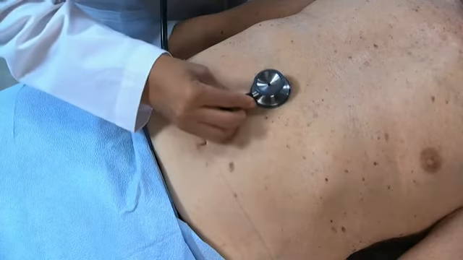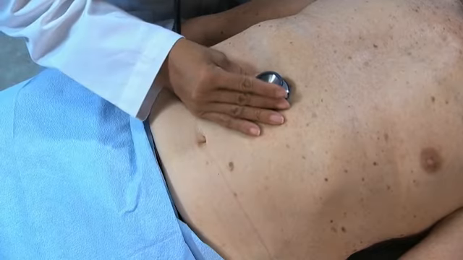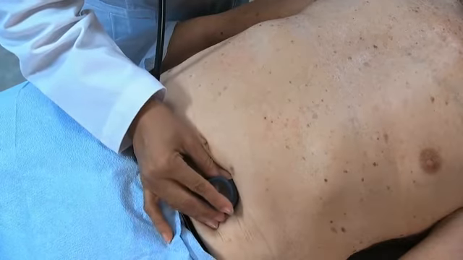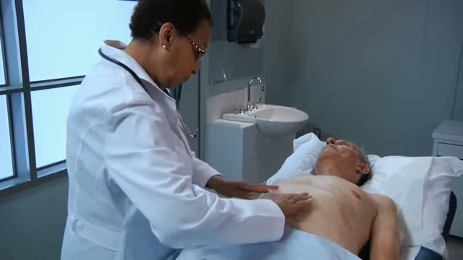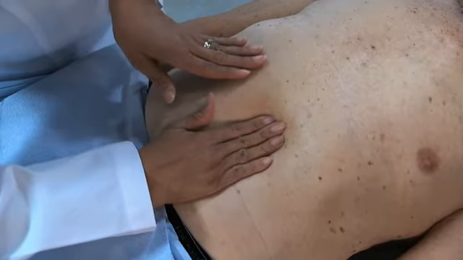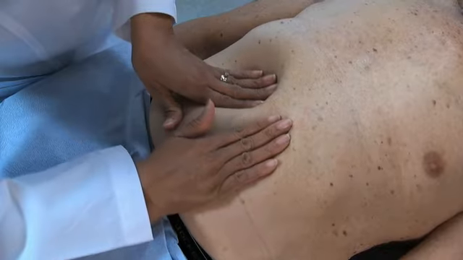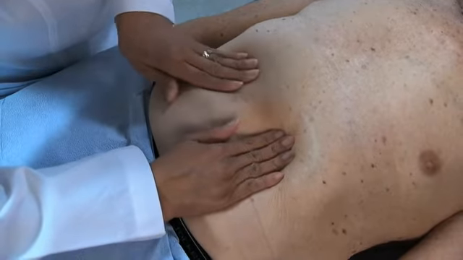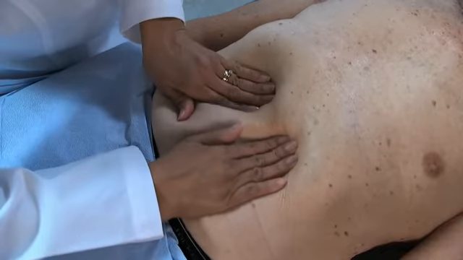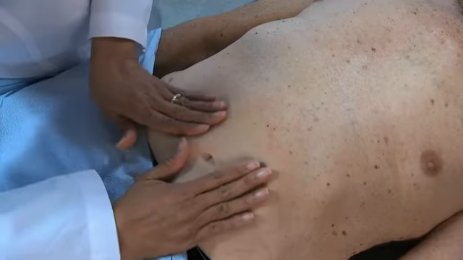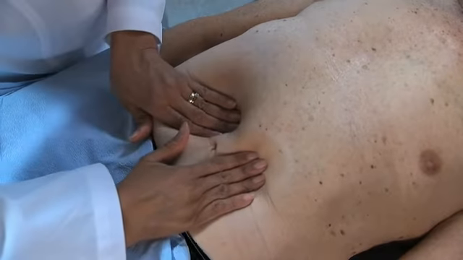Check for any bruits over the right renal artery, then the left, and the right femoral artery, then the left. Inspect the upper abdomen. Palpate to the left of the midline for any aortic pulsations. Try to assess the width of the aorta by pressing more deeply with one hand on each of its lateral margins, checking for width more than 3 centimeters or a pulsatile presence of an abdominal aortic aneurysm, especially in male smokers.